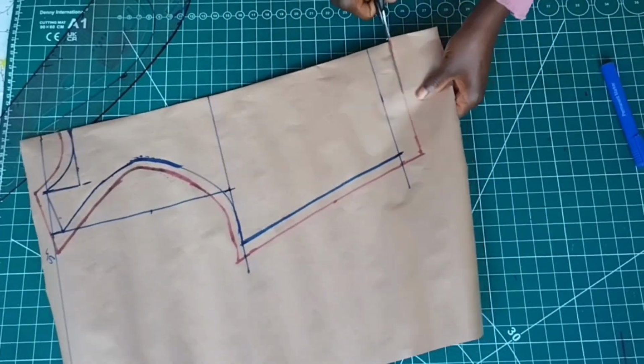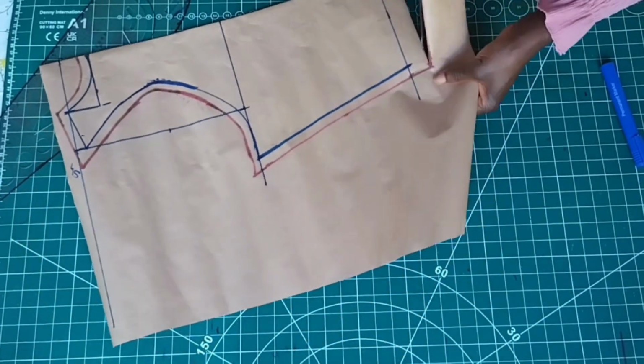After adding all the necessary seam allowance, go ahead and cut the back part of the top too.